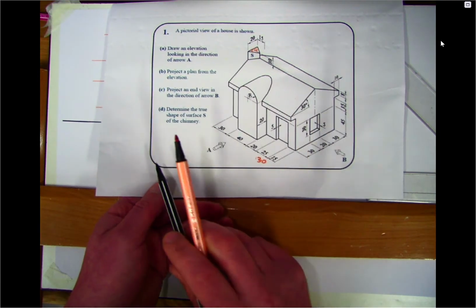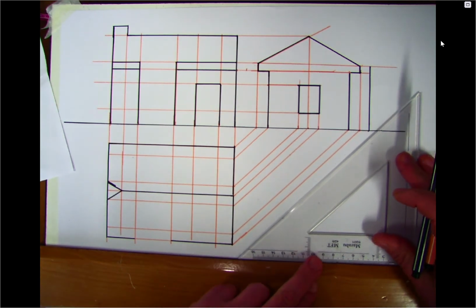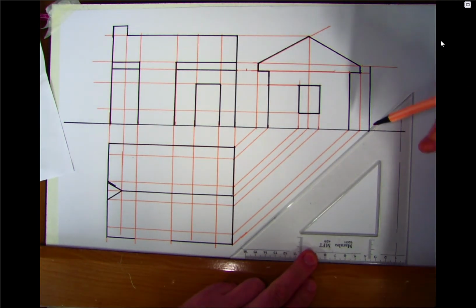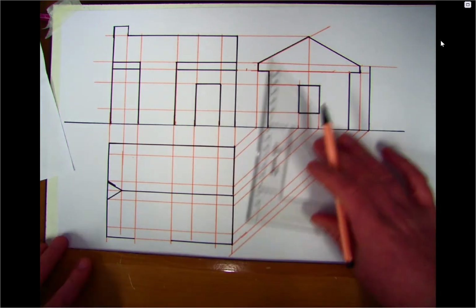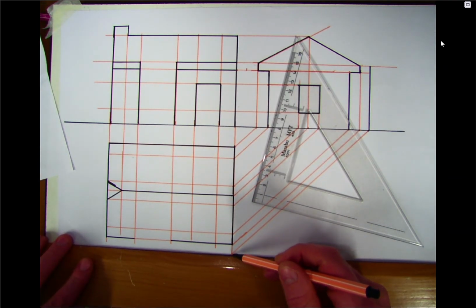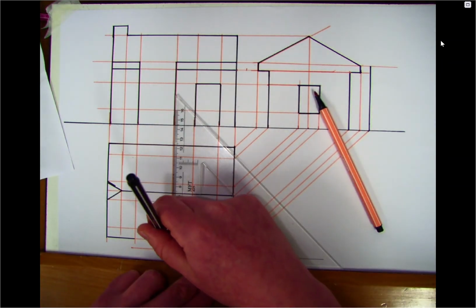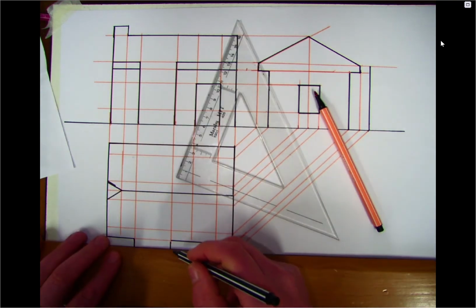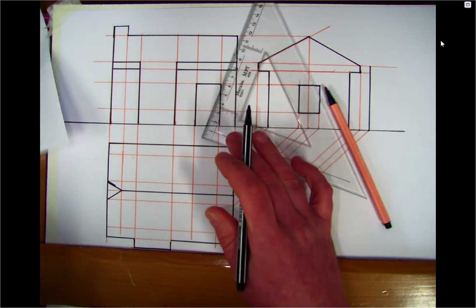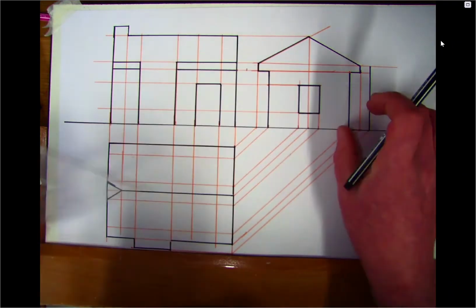So that's basically this side wall here that I can see. So if I project this down at 45 degrees again, and bring this across, this is basically how far out the porch is going to stick. So that's very much how far out that sticks there. So I have the porch basically drawn in all the views.